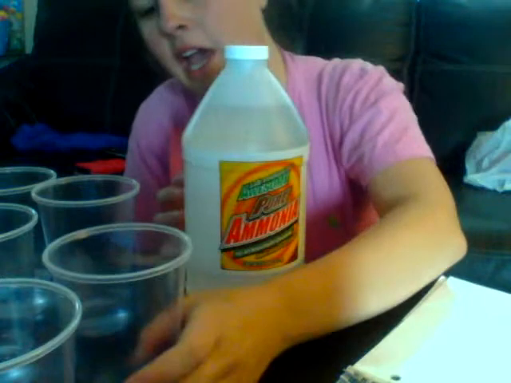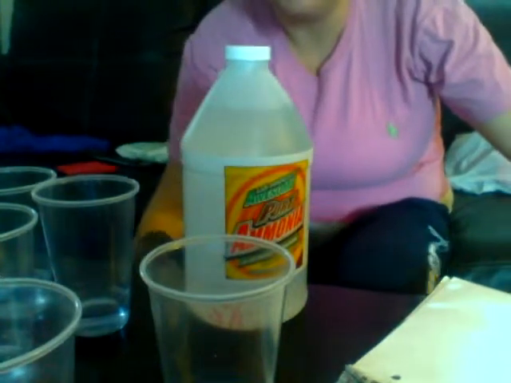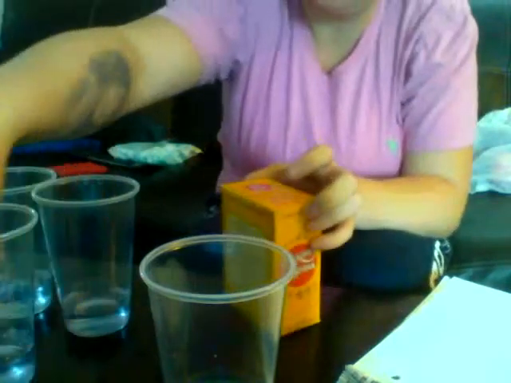And then the next one we have, we're going to do the baking soda. I'm going to sit up here because it's easier. So we have the baking soda next. And again, we've got to open this because we also bought it for the experiment.